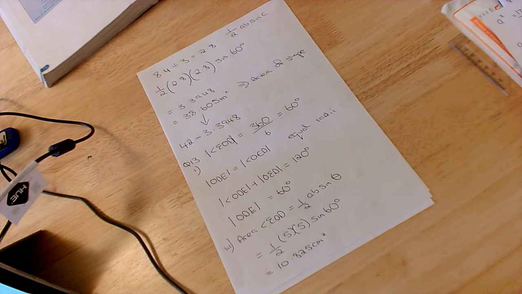And I can also say that the angle ODE is equal to the angle OED, because they have equal radiuses. So that's what they were trying to tell us. They're all 5 centimeters each. So then I can say that angle ODE plus angle OED is equal to 120. So ODE is equal to 60 degrees.